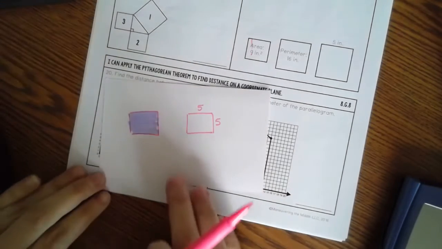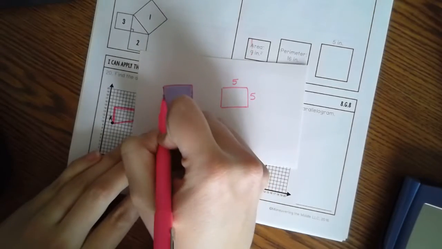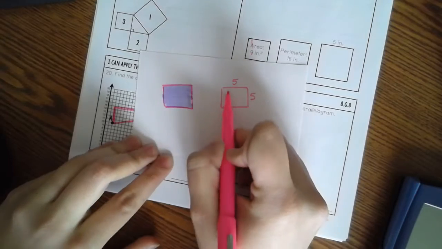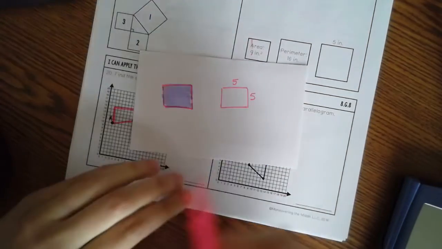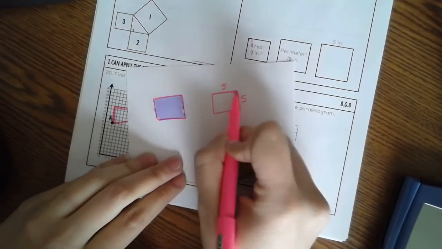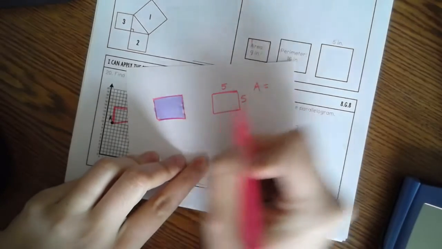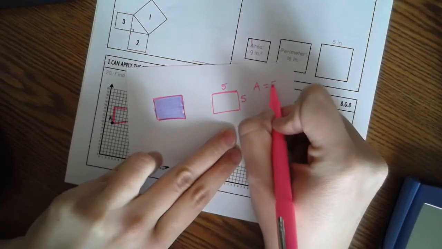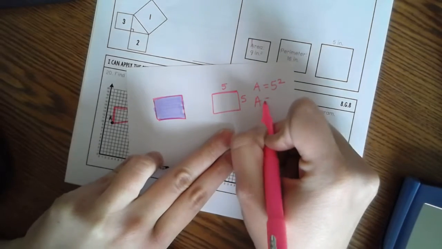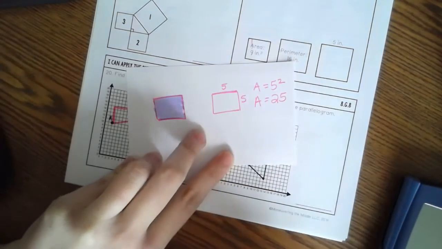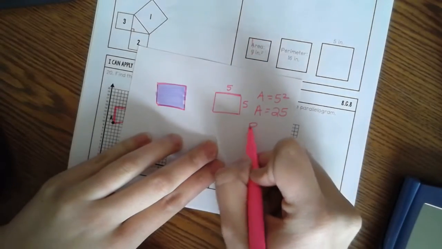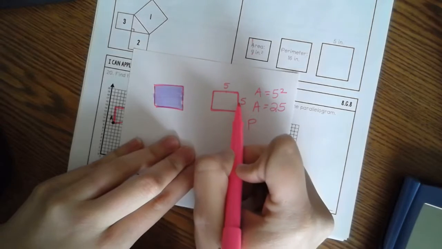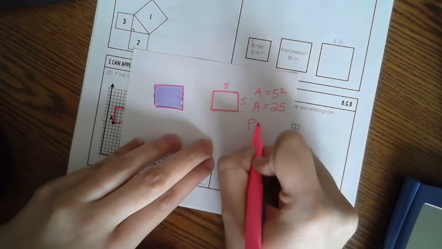Let's try this again. So the pink is the perimeter. Since it's a square, the side lengths are equal. If one side length is 5, then the area, which is equal to length times width, or the square of one side length, is 25. The perimeter, which is the distance around the square, is 5, 10, 15, 20.